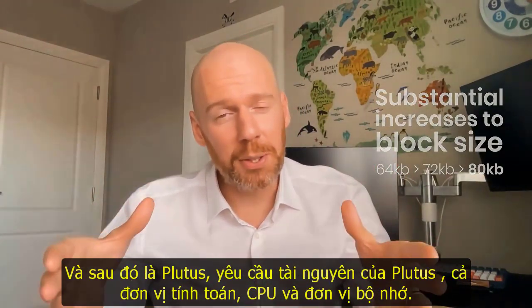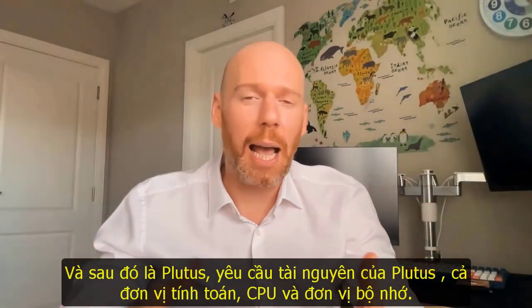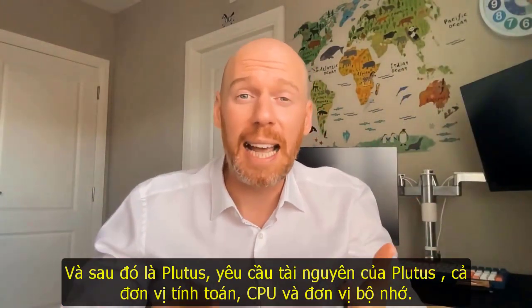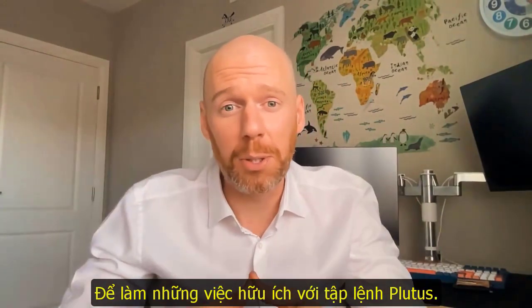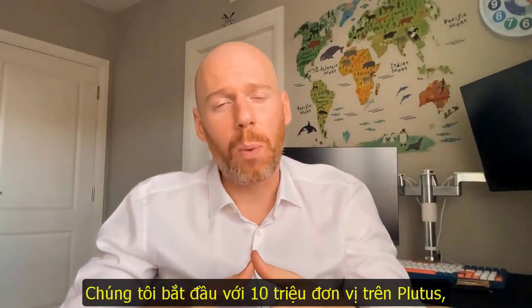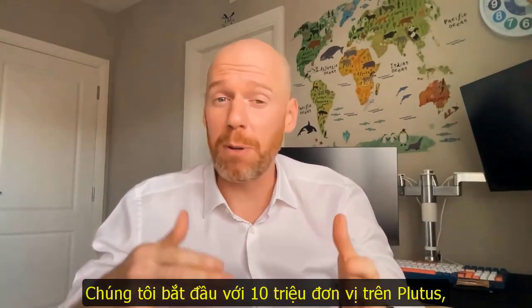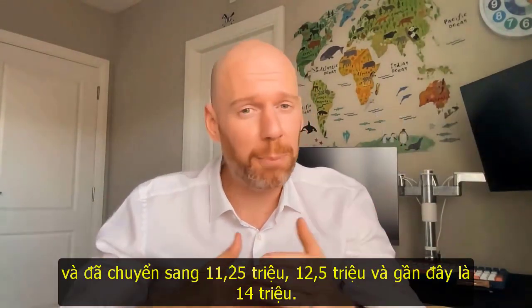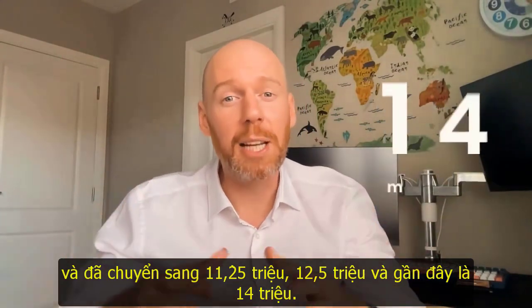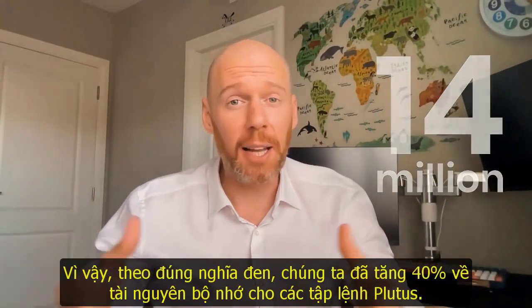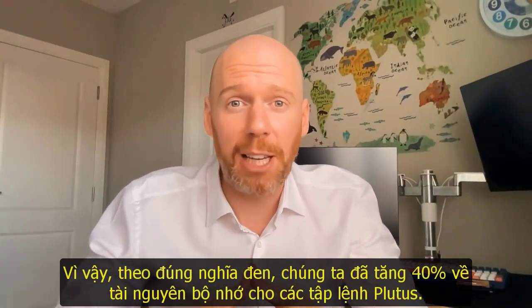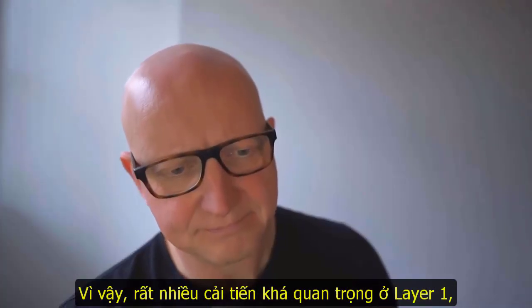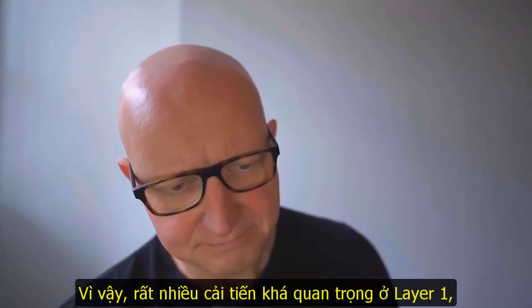And then in terms of Plutus, it requires resources, both computational or CPU units and memory units, in order to do useful things with a Plutus script. We started off with 10 million units on Plutus. We moved to 11.25 million, 12.5 million, and more recently to 14 million. So we've literally had a 40% increase in terms of the memory resources, I should say, available to Plutus scripts. So lots of quite serious improvements there to layer 1.